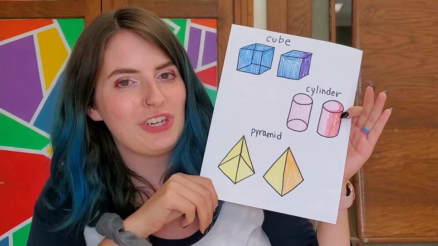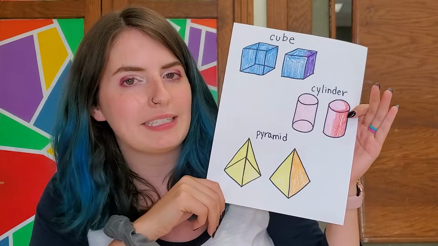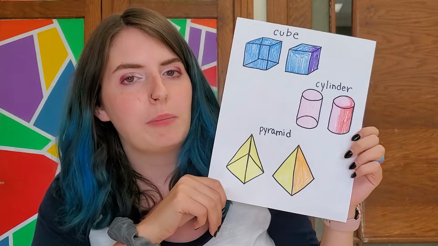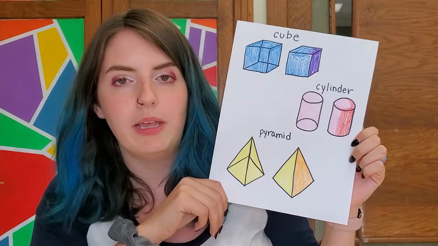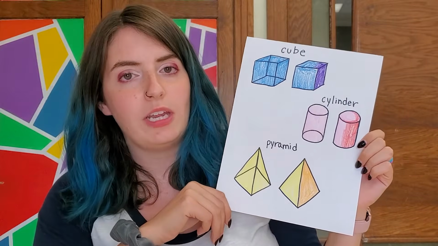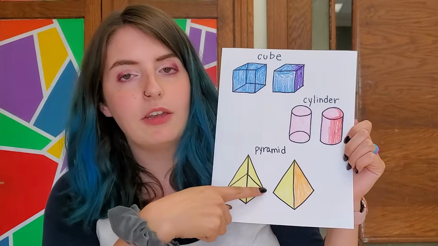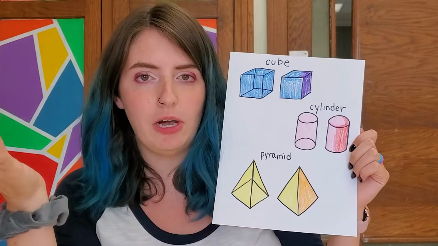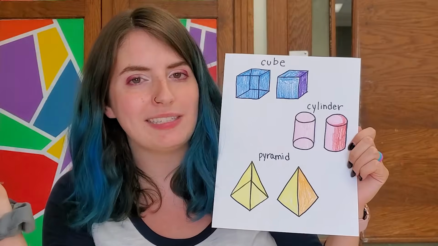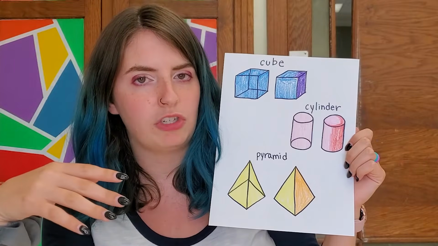Hey guys, today I'm going to be showing you all how to draw some 3D shapes, which you guys are always asking about, and one student in particular asked if I could show you how to make 3D shapes. So in this video, I'm going to show you how to make a cube, a cylinder, and a pyramid. However, I'm also going to show you how to turn basically any shape into a 3D shape.